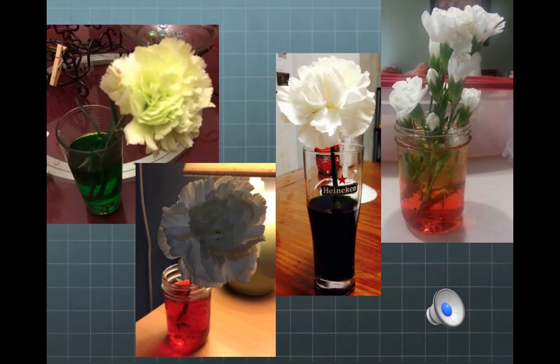The water in the vase travels up the stem of the flower and through the xylem. The water carried up the xylem carries any food coloring with it, and the petals of the flower turn the color of the food coloring. The food coloring can't evaporate, so once the food coloring travels up the stems, there's no way of it leaving.